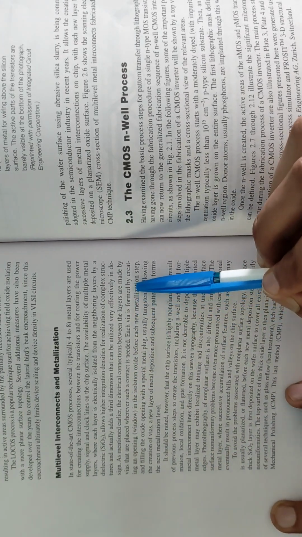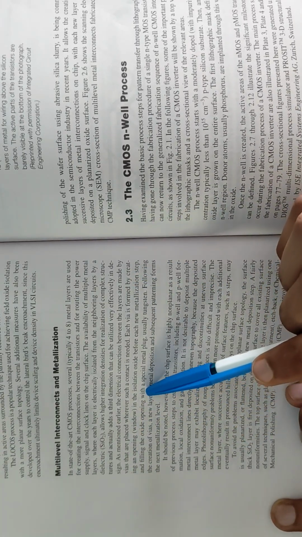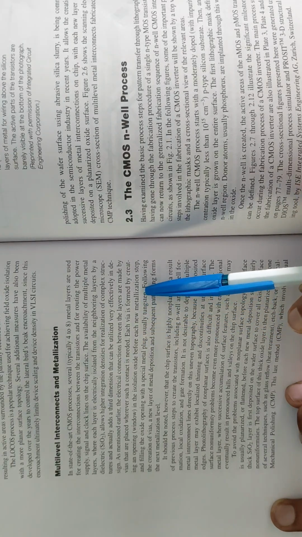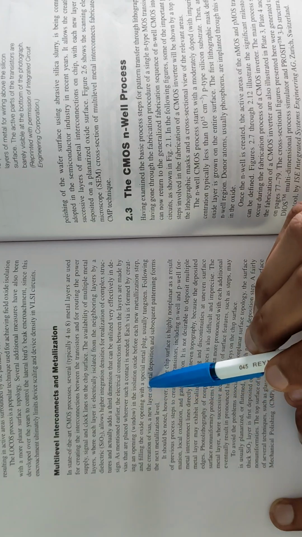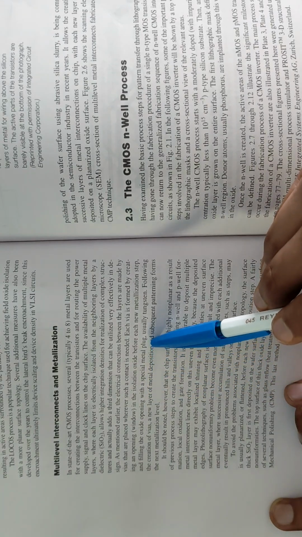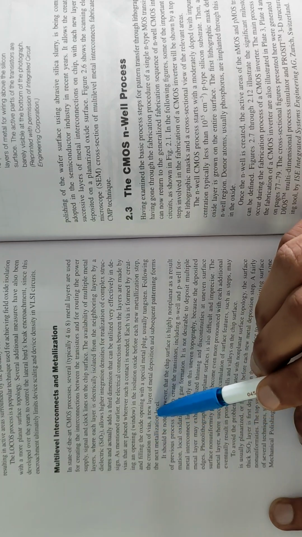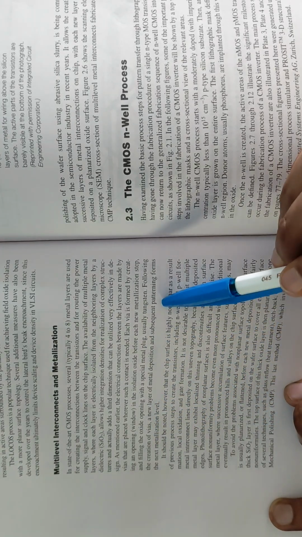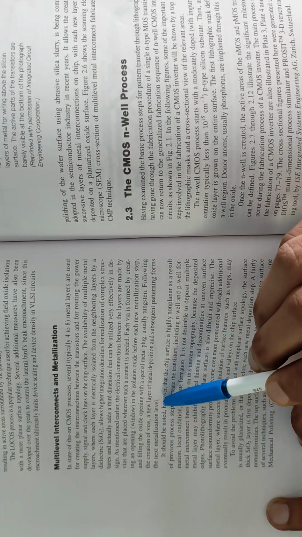Each via is formed by creating an opening window in the isolation oxide before each new metallization step, and filling the oxide opening with a special metal plug, usually tungsten. Following the creation of vias, the new layer of metal deposition and subsequent patterning forms the metallization level.